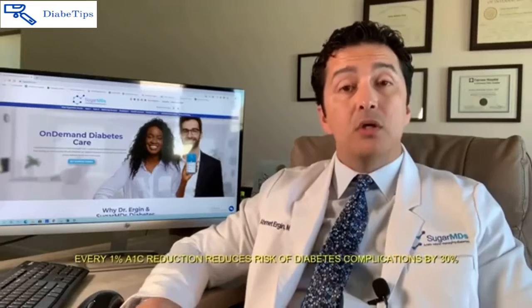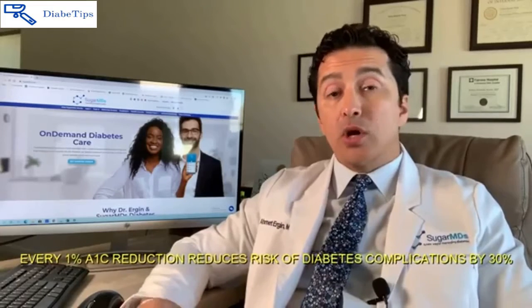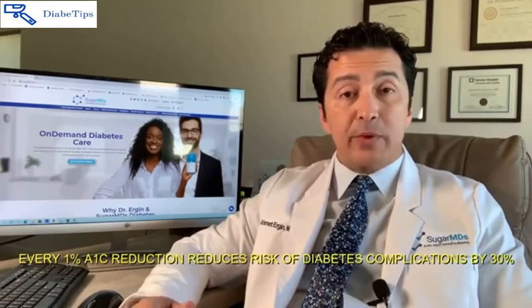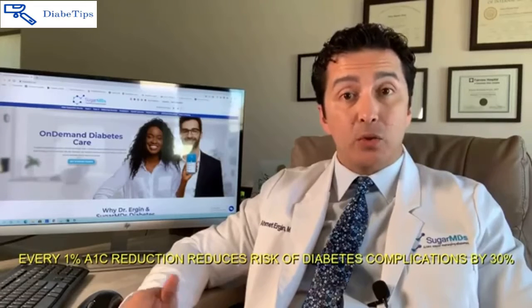For example, if your A1C goes down 1%, your overall risk of diabetic complications can go down by 30%. So they determined that if you stay below 7% overall for the entire population, that is a good target to keep patients with diabetes under control.